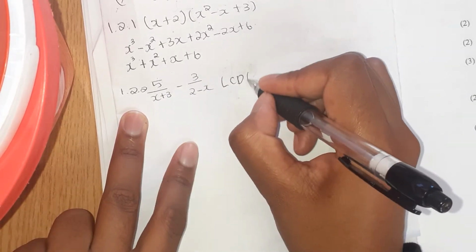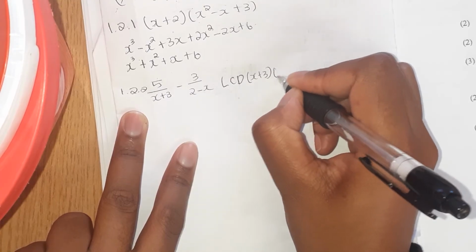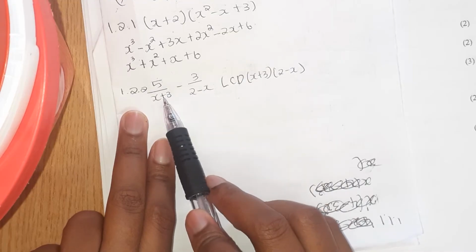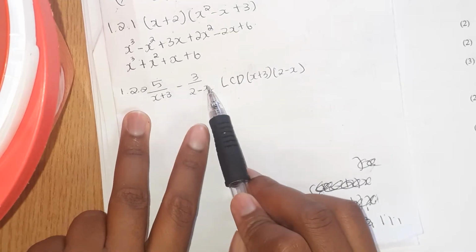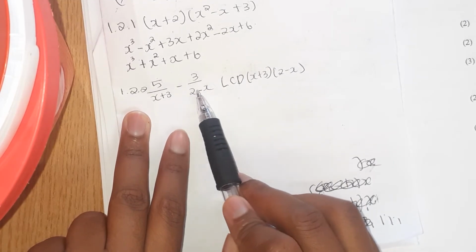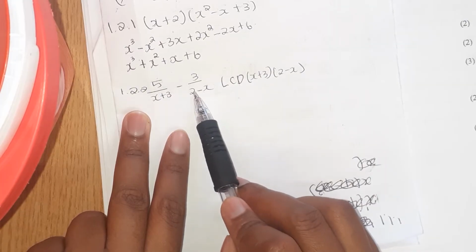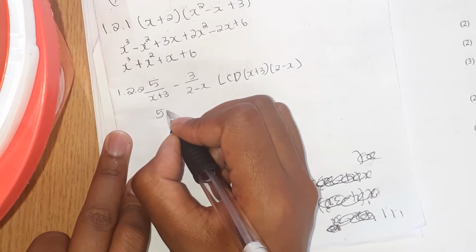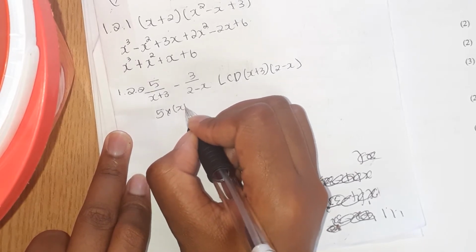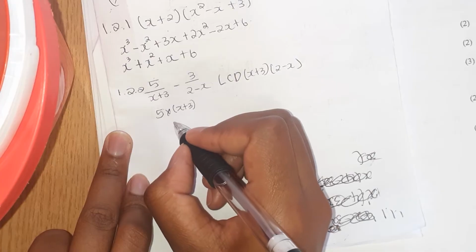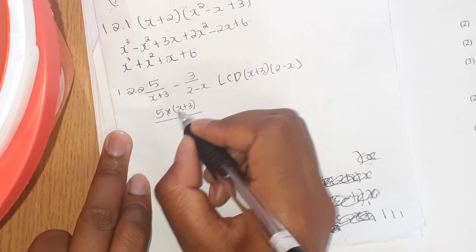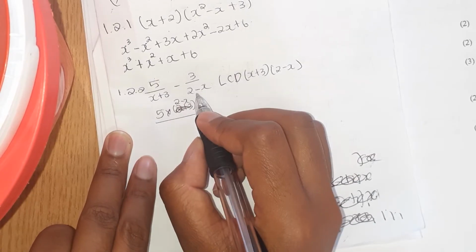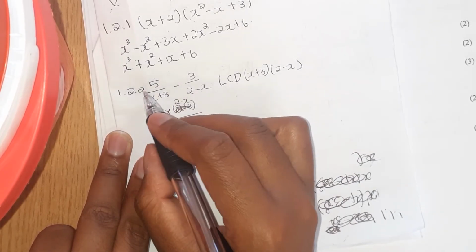So we'll say the denominator is x plus 3, 2 minus x, right? So what we are going to do is to add 2 minus x this side, and then here we're going to add x plus 3. What we do on the denominator, you will do on the numerator as well. So we will have 5 times x plus 3 over, not x plus 3, sorry, 2 minus x, because we're adding what is not this side. We're adding this because it's not this side.